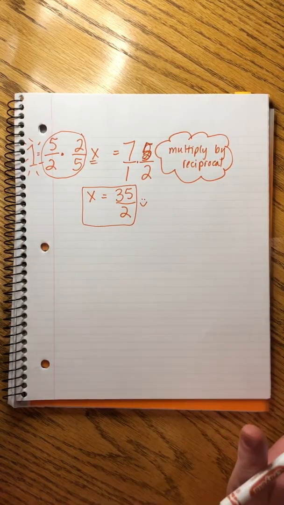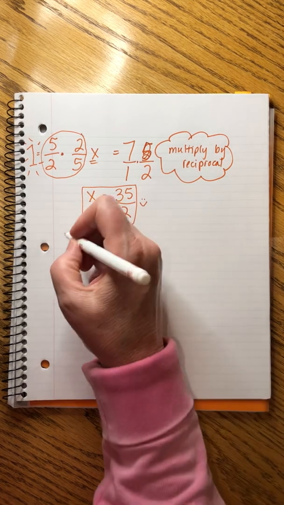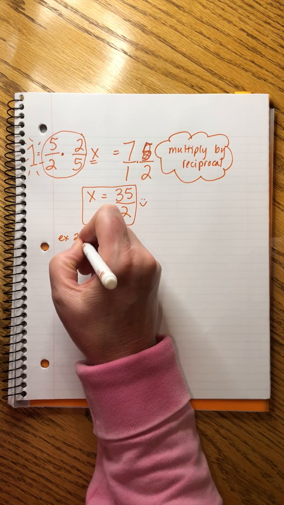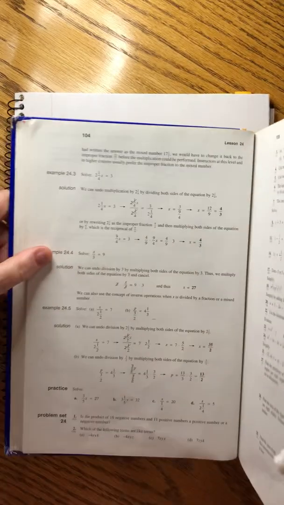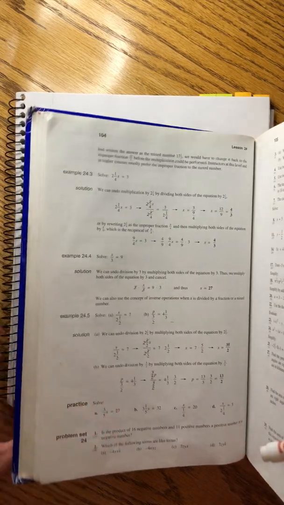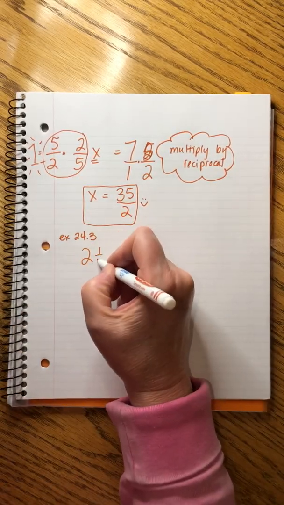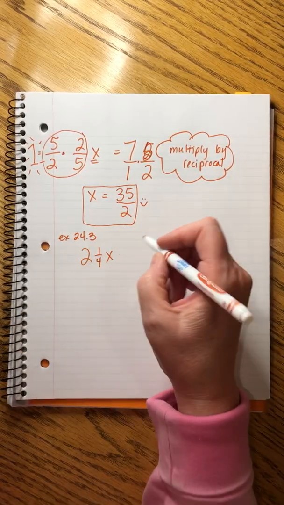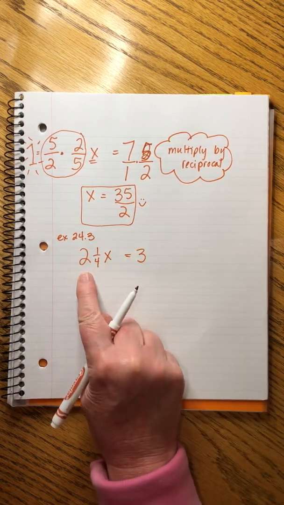So, fractions cause momentary drama, but we have tools to deal with them. Example 24.3. Here comes another one. Now I'm going to show you in the book. John puts a mixed number. You know how I feel about that. I'll copy it, but only because I'm a good sport. Equals 3. I don't want you to even copy it. I want you to change it.